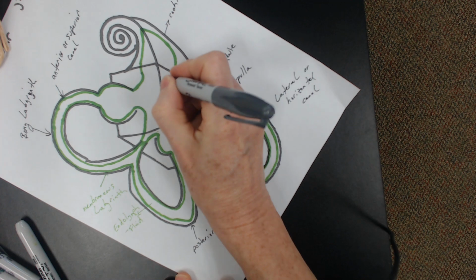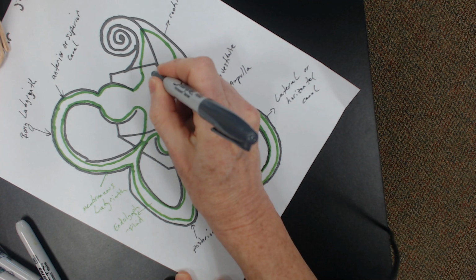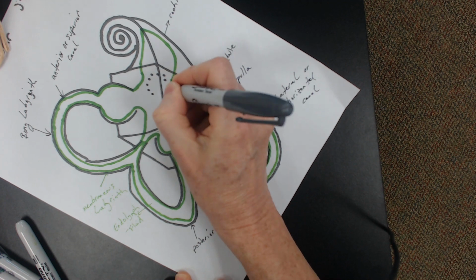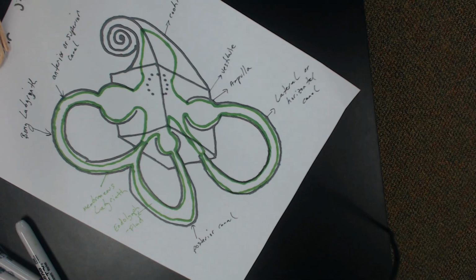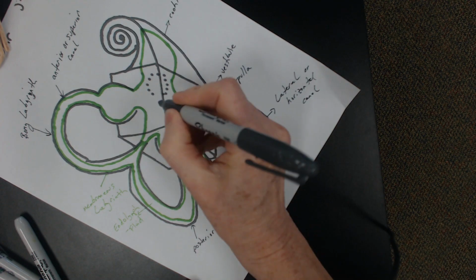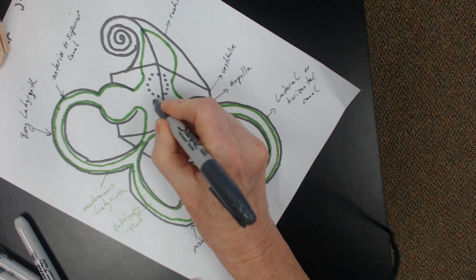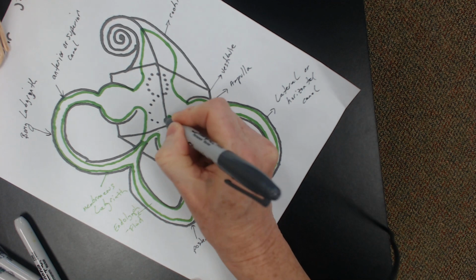So two different organs. There's one a little bit closer to the cochlea, and then one right behind it.